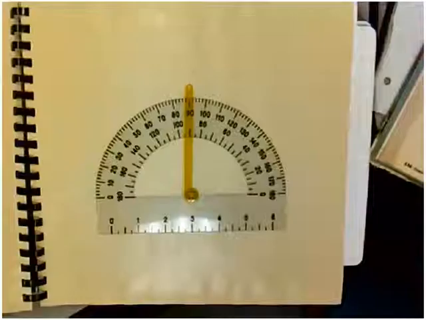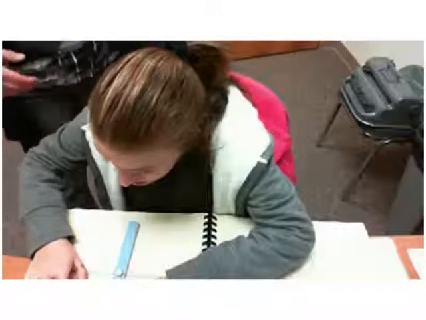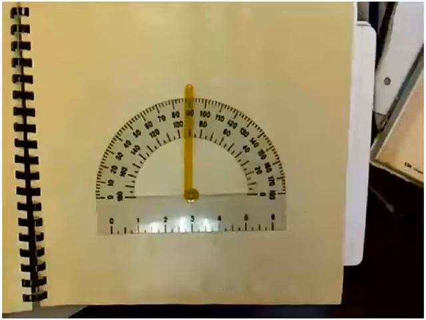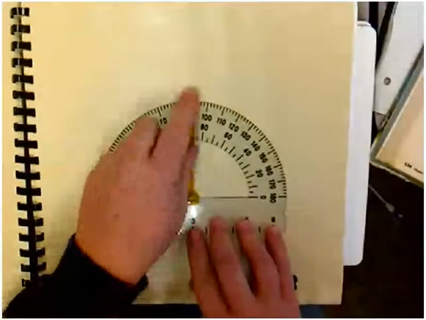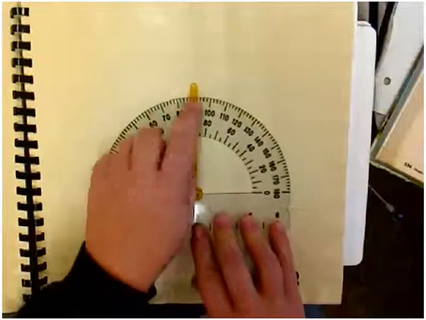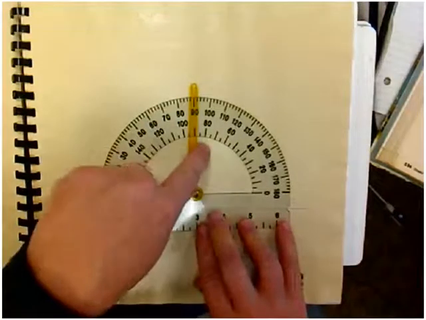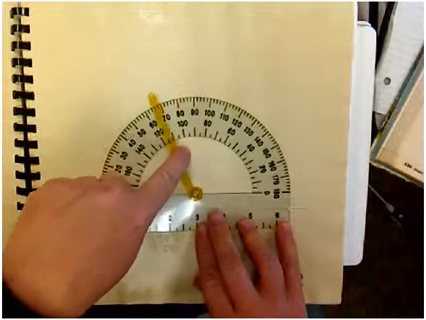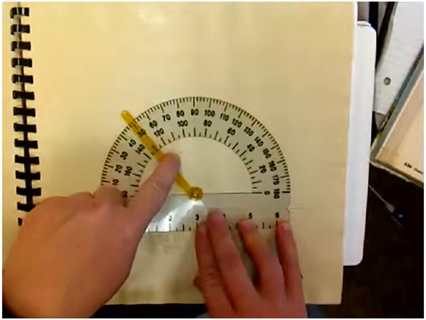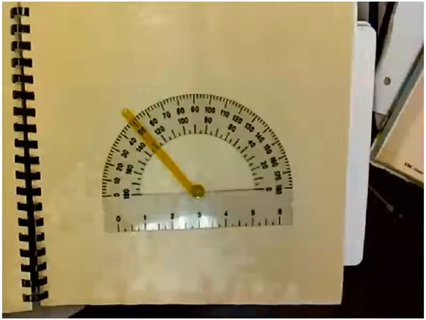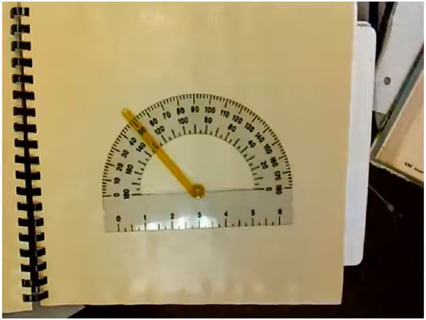Okay, then we probably should work a little bit with these. So 90 degrees is what kind of angle? Right. And then if we go to the left of 90 degrees, how many degrees? What is the 90 there?